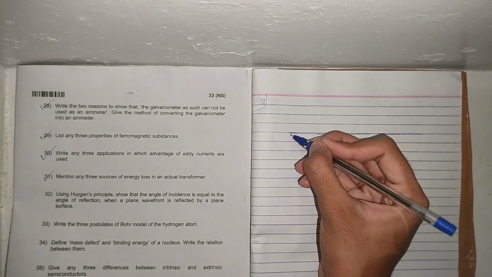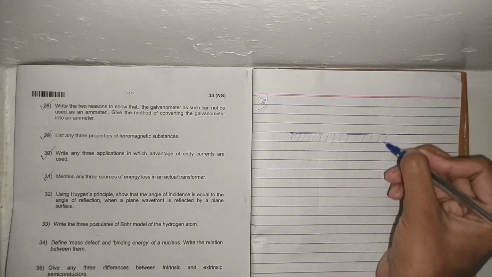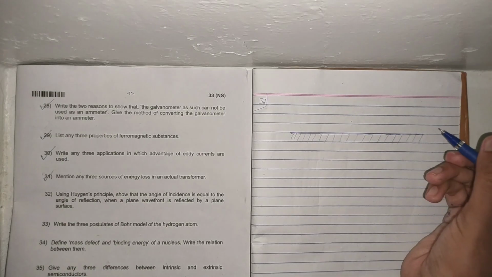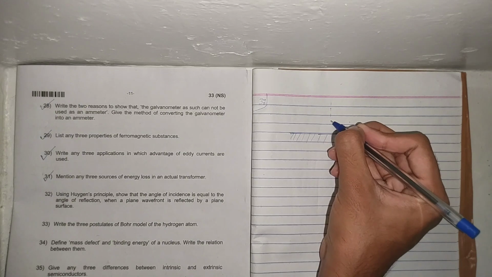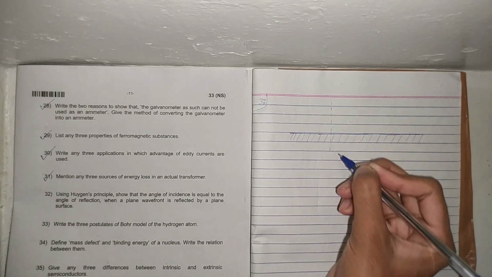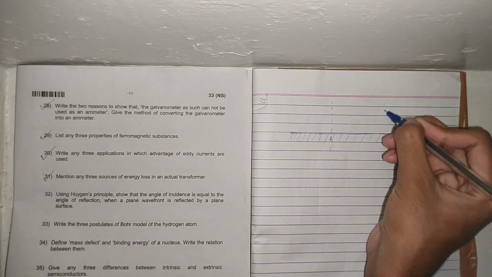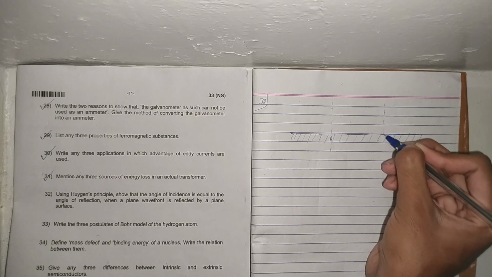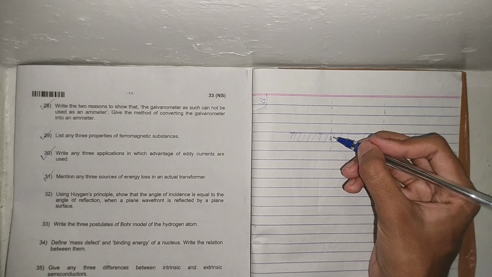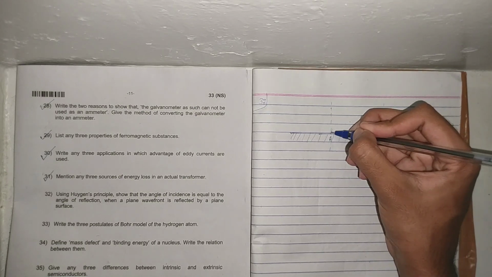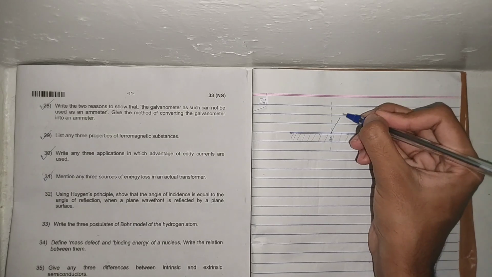Reflection, let us show here. Let us make one point here, another one here, it is C, and here let us make this reflection angle.